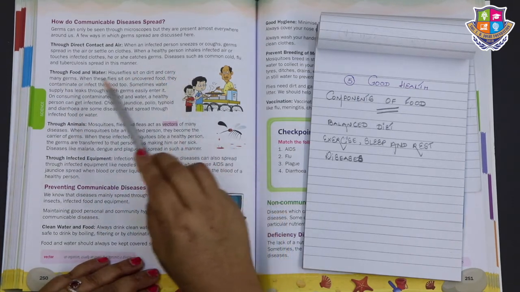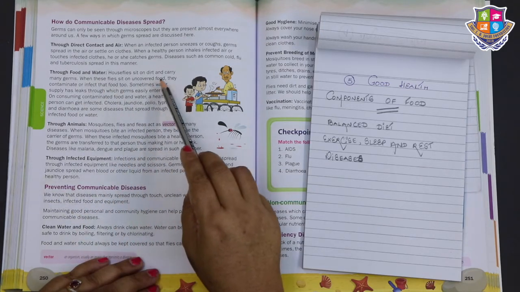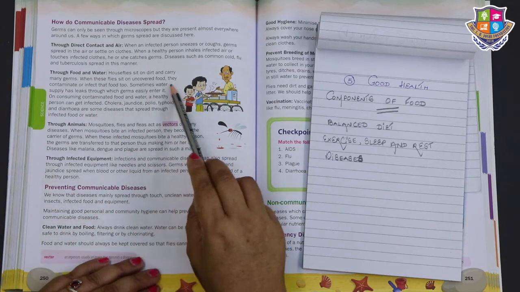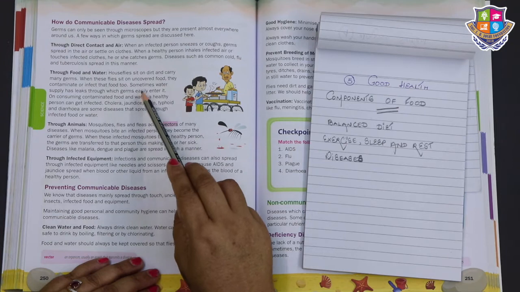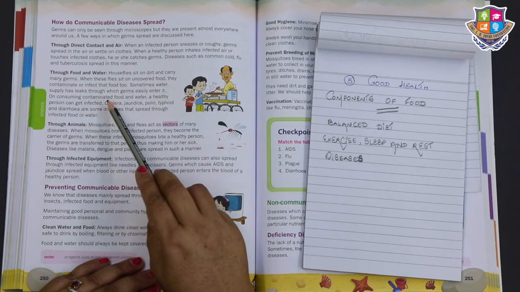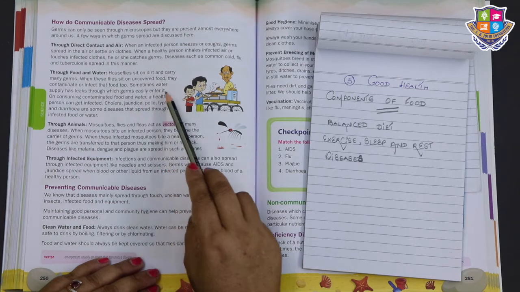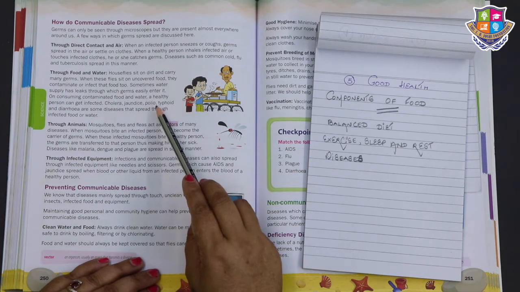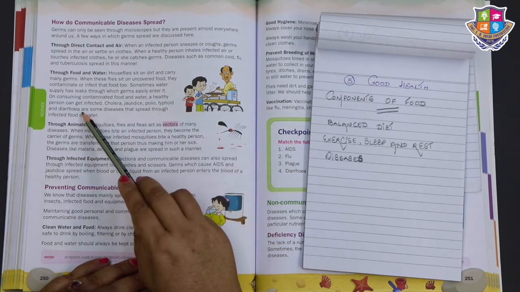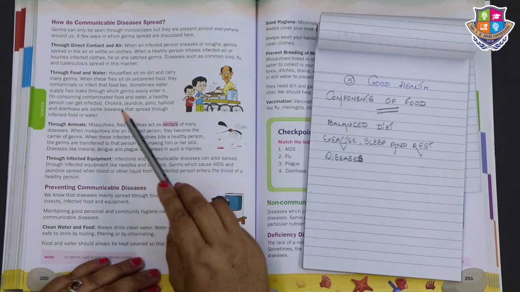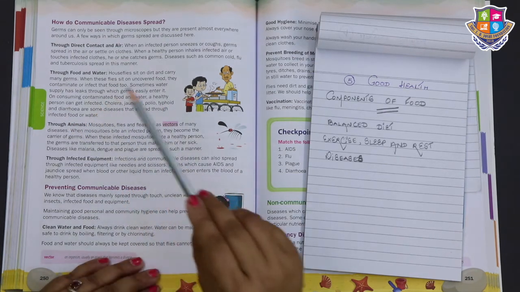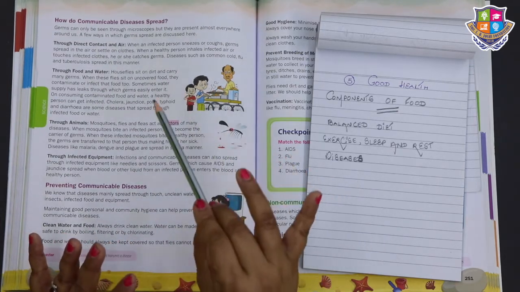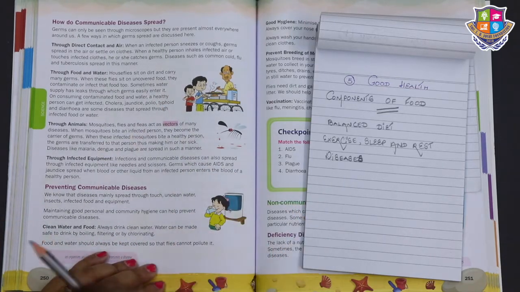Now we'll see what happens through food and water. Houseflies sit on dirt and carry many germs. When these flies sit on uncovered food, they contaminate or infect that food too. Sometimes water supply has leaks through which germs easily enter it. On consuming contaminated food and water, a healthy person can get infected. Cholera, jaundice, polio, typhoid and diarrhea are some of the diseases that spread through infected food or water. So children, you must be very, very careful of the food and water that you consume. Did you get it? Be careful.